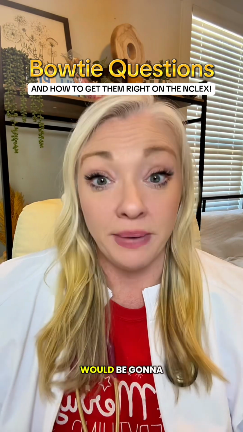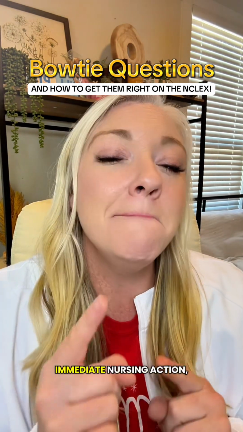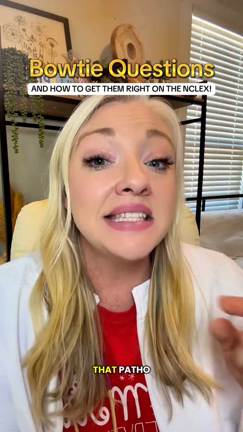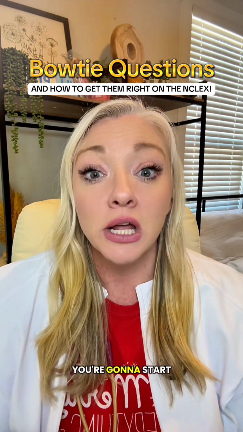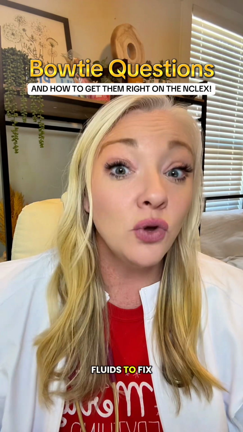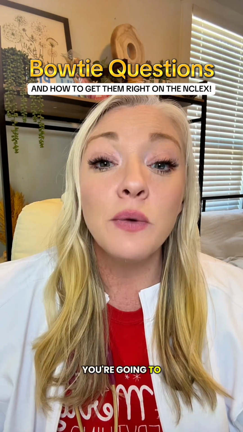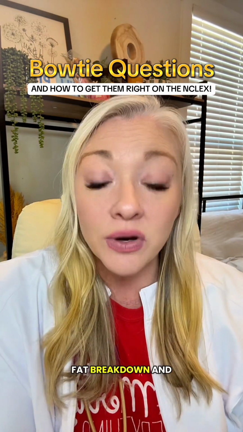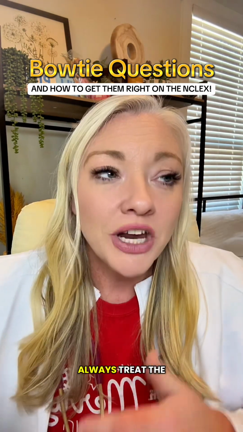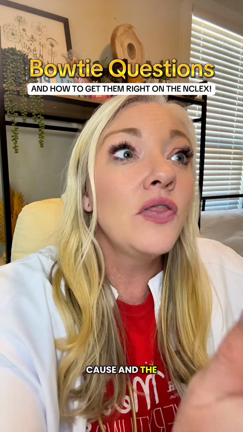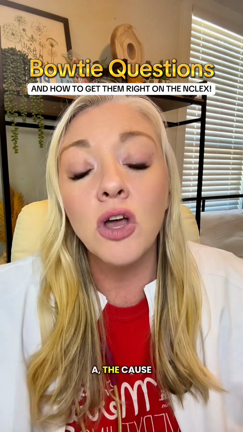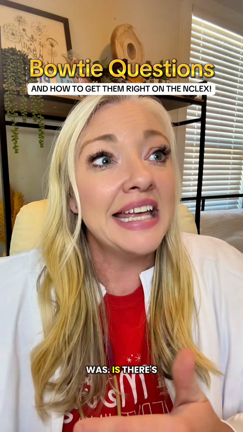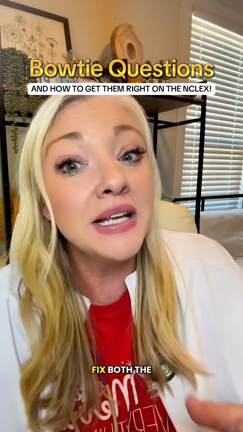The next step is you're going to pick the 2 most immediate nursing actions that correct or stabilize that patho. For DKA, you're going to start IV fluids to fix the dehydration. You're going to administer regular insulin to stop the fat breakdown and lower the glucose. Always treat the cause and the consequence. In DKA, the cause is that there's no insulin, and the consequence is dehydration. You have to fix both.